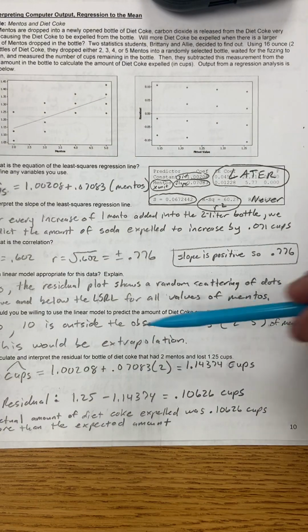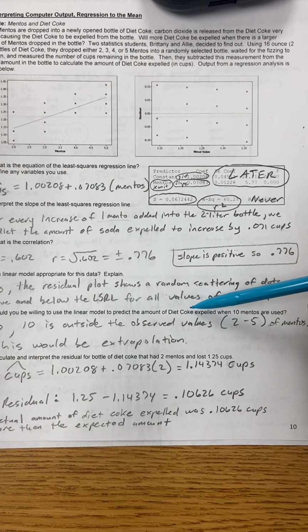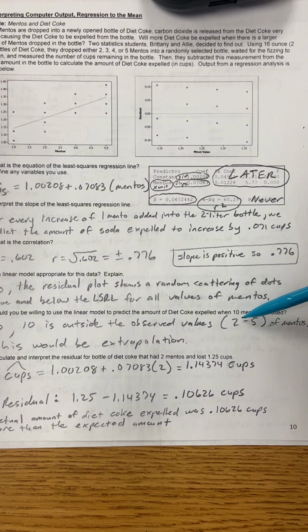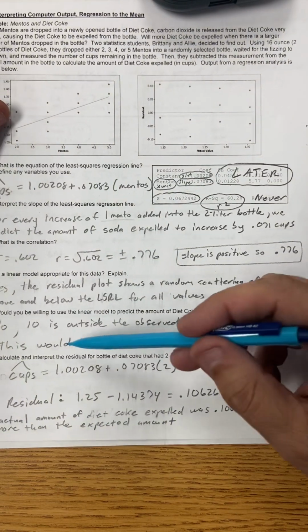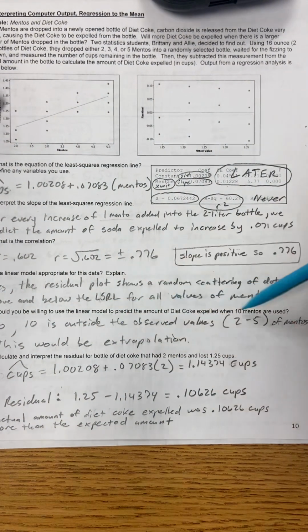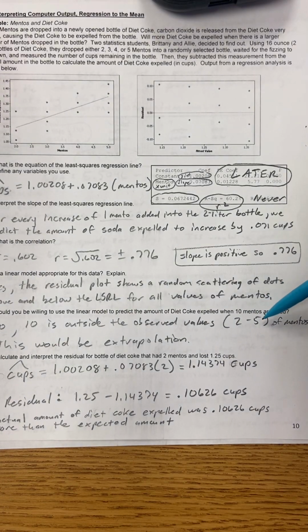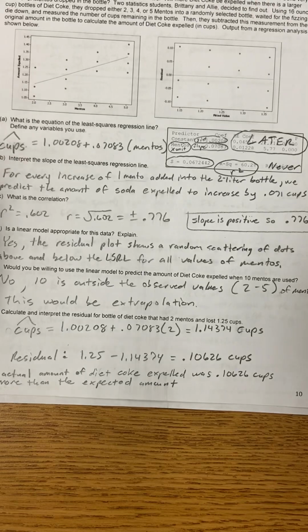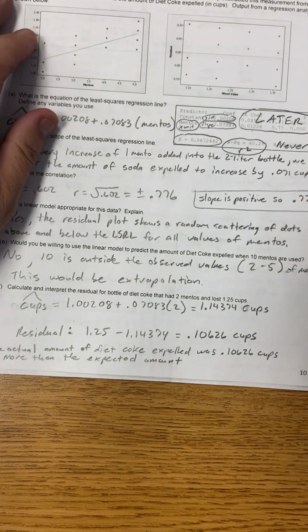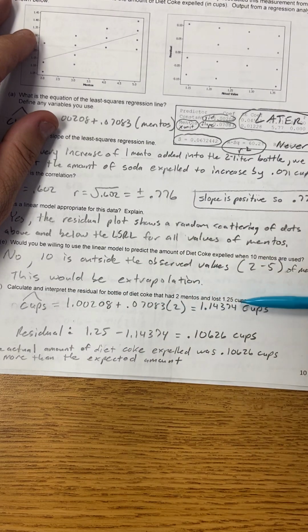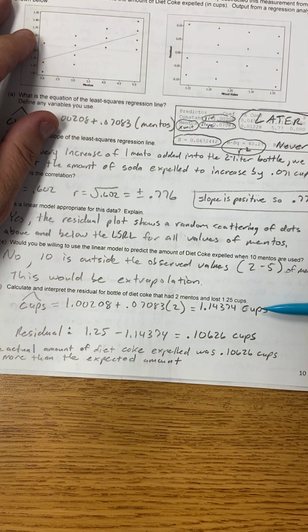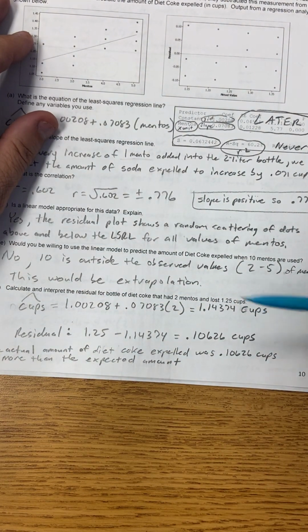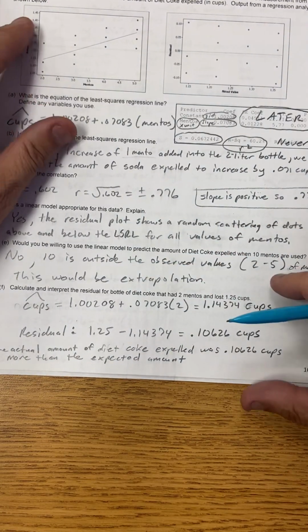Would you be willing to use the linear model to predict the amount of Diet Coke expelled from 10 Mentos? And the answer is no, because this is extrapolation. It's outside the observed values of 2 to 5. So on the test, some forms will ask you to extrapolate and some won't. If I gave you a question that's not extrapolation and they ask you for the prediction, you'll do it just like this. If it is extrapolation, you'll say, no, that's extrapolation.